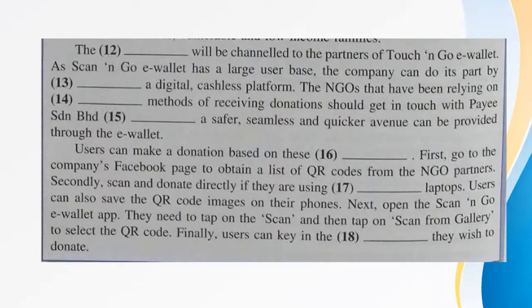Okay, we move on to question number 12. The watch will be channeled to the partners of Touch and Go e-wallet. You have to choose the correct vocabulary here. Which one? Income, proceed, monetary, or finance? Which one do you think is the correct answer? The answer is B, boy. Why B? Proceed refers to the money got through a donation, then we call it proceed. Understand? So no argument, number 12 is B.